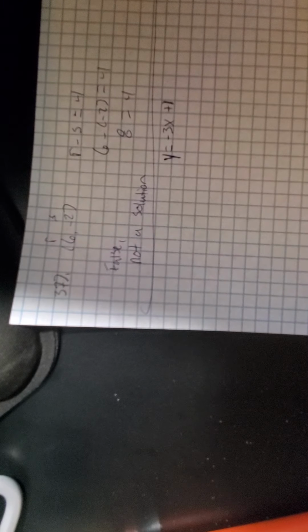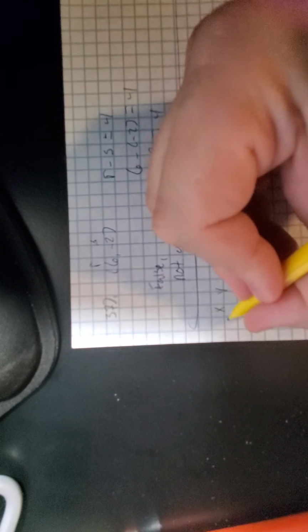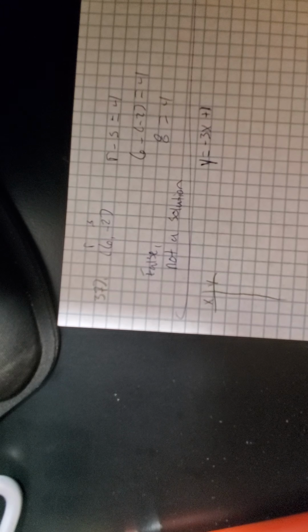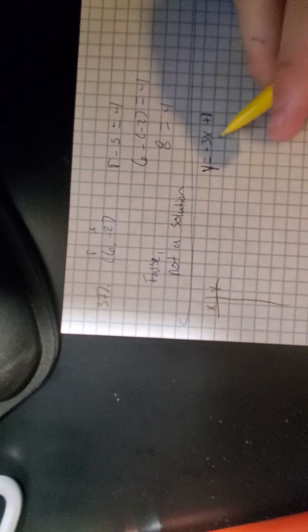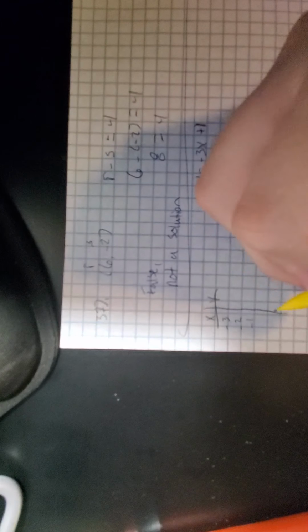All right, so we are going to create our t-table over here on the left side, since, as I mentioned before, I am trying to utilize as much space as I have. So I'm going to do x and y. And as mentioned in the lesson before and what I have learned before, we get to choose the x point. So I'm just going to start off with negative 3, just because that looks like a good number here. So negative 3, negative 2, negative 1, 0, 1, 2, 3. That should be more than enough.